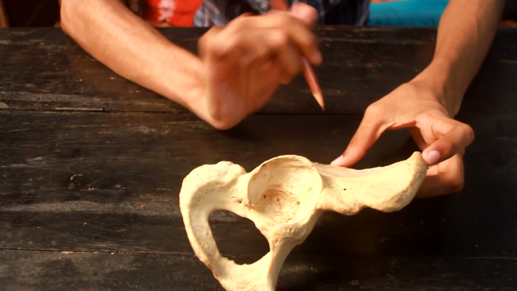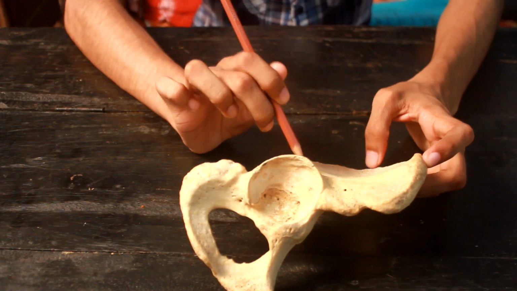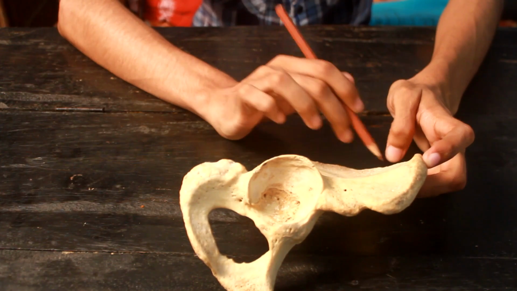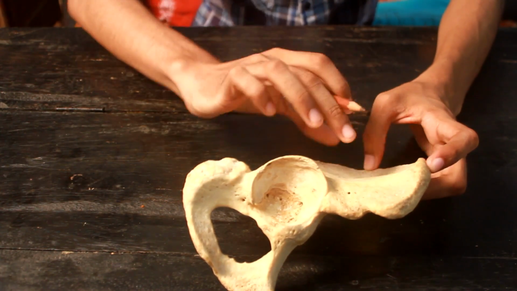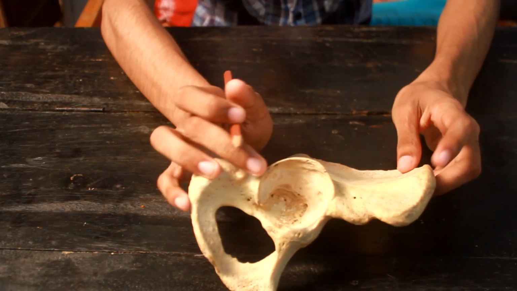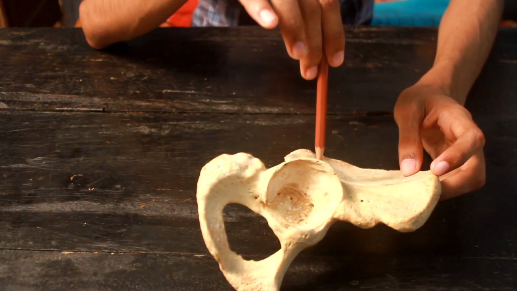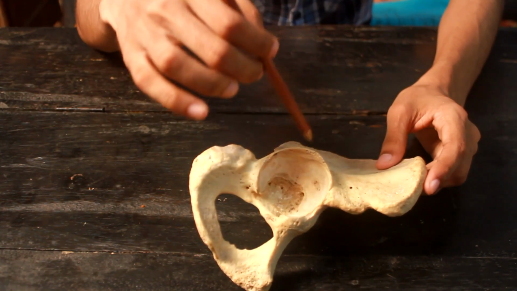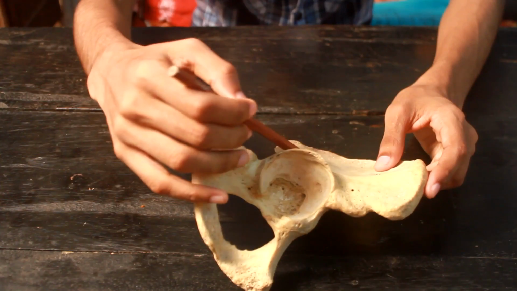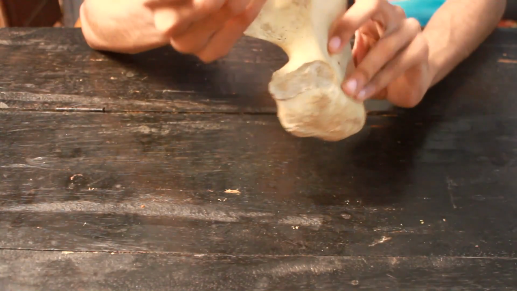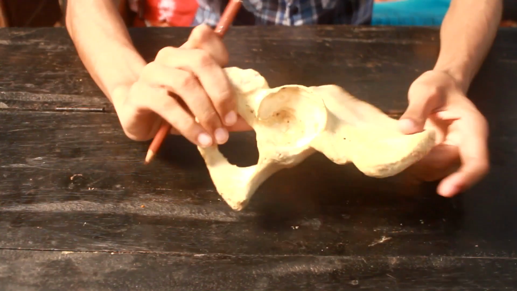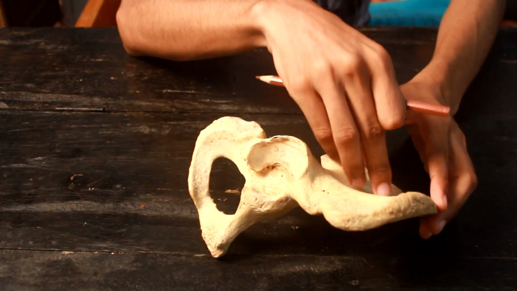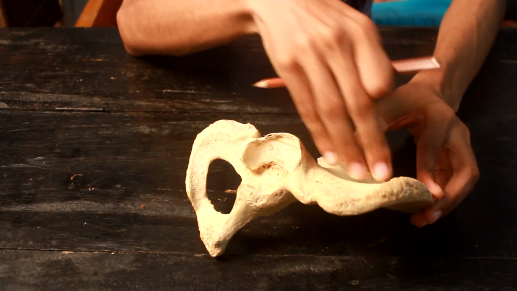The posterior gluteal line extends from the greater sciatic notch to the dorsal segment of iliac crest, and the anterior gluteal line extends from the greater sciatic notch to the iliac tubercle, and the inferior gluteal line extends from greater sciatic notch to the anterior inferior iliac spine. Now these 3 lines divide the gluteal surface into 4 segments or 4 areas.